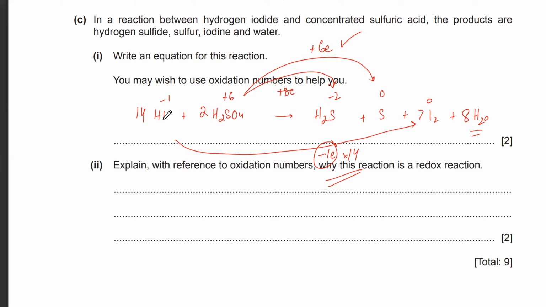Here I have I-1 going to 0. That's a loss of 1 electron. So if I have 14 of them, that's a loss of 14 electrons. So the number of electrons gained and lost are equal. Is this clear?